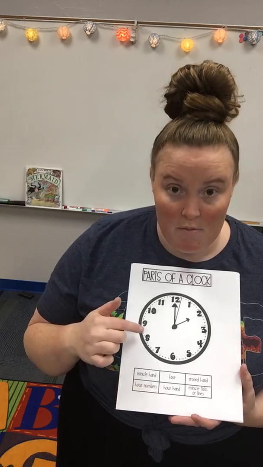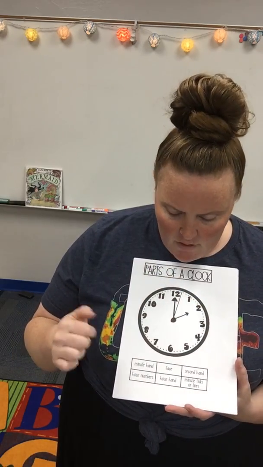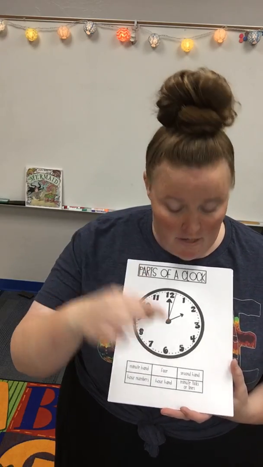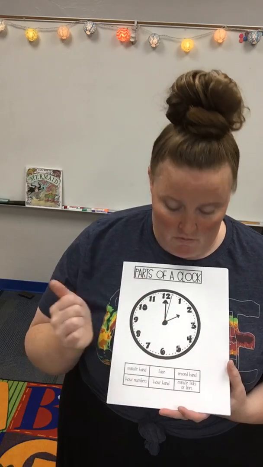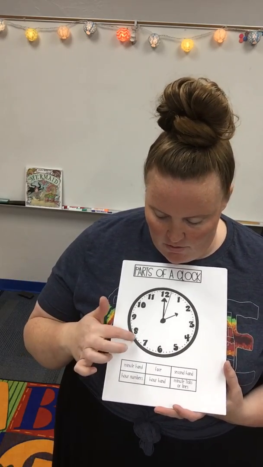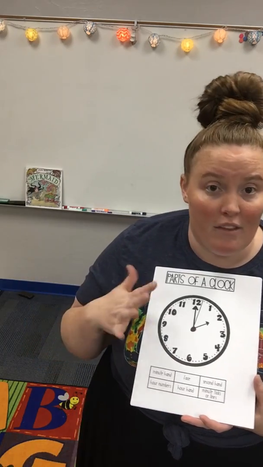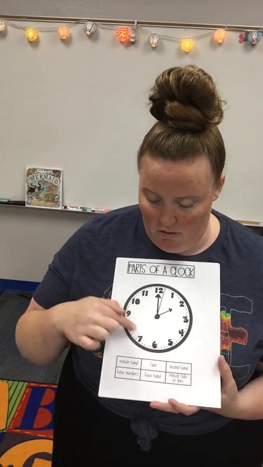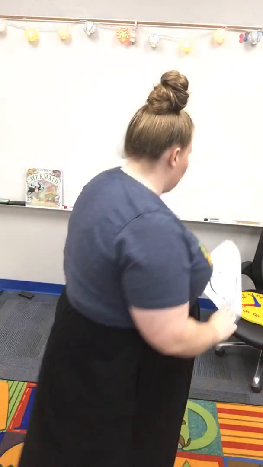Hour numbers. The big ones. The big numbers. They're the hour numbers. Okay? Hour hand is the short one right here. It just points to the 2 right now. It's on the 2. And then we have the minute ticks or lines. So the little dots right here. Okay? You can put it on any of those. Just cut it out and glue it on any of them. It doesn't matter, okay? Wherever you want, whichever one you want to glue it on. Okay, so there's that. You're going to do that.